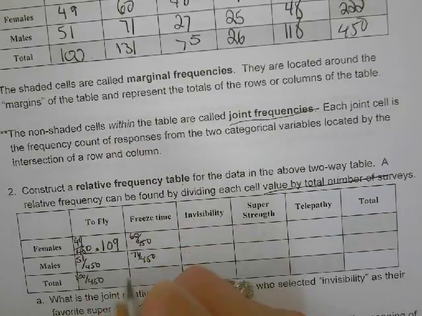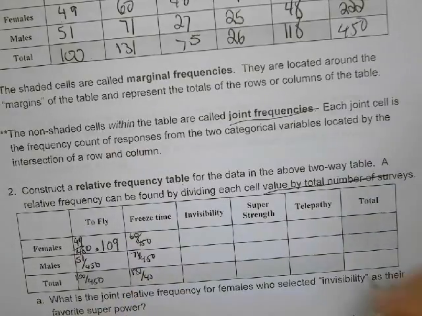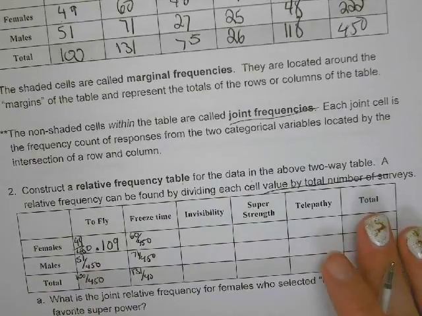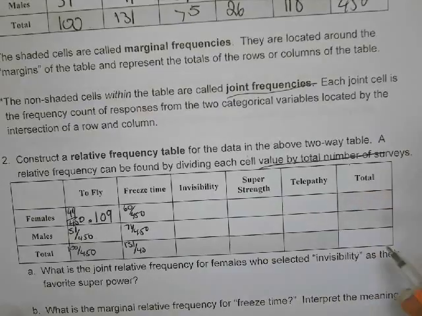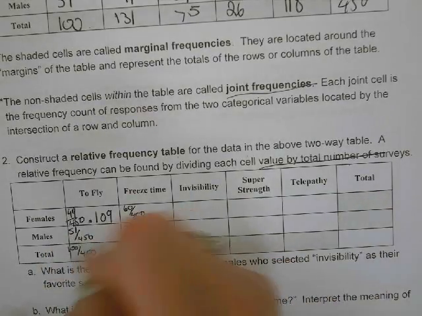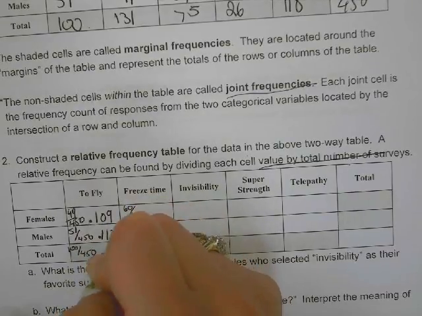You guys get the idea? You need to make sure that over here you're getting 1, or as close to 1 as possible, because we're rounding, so we might be a little bit off, a little bit over, a little bit under because of our rounding. But I can see I'm putting in the fractions, and then I'm going to change them to decimals. So I'll do the math for you.